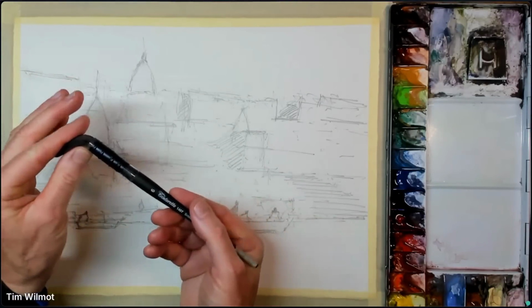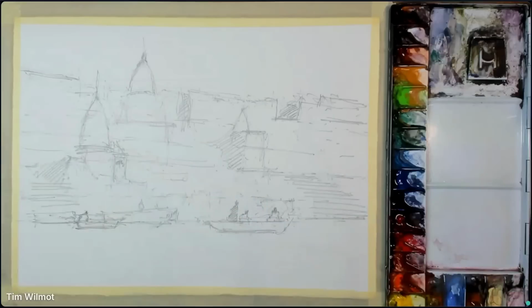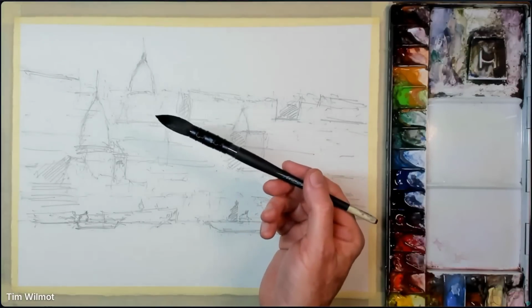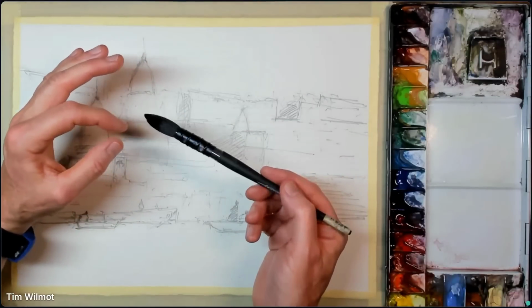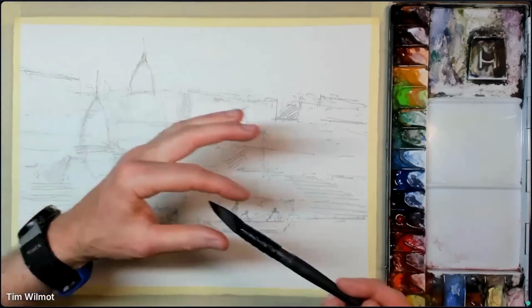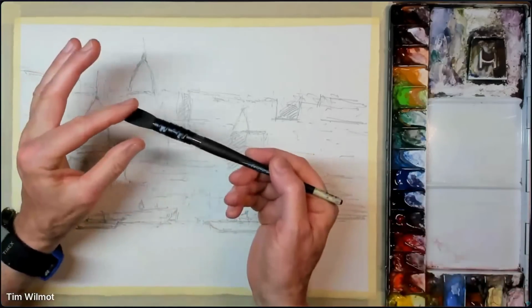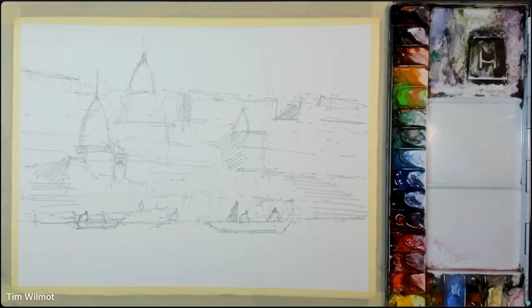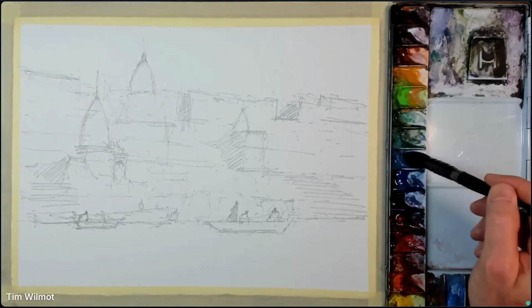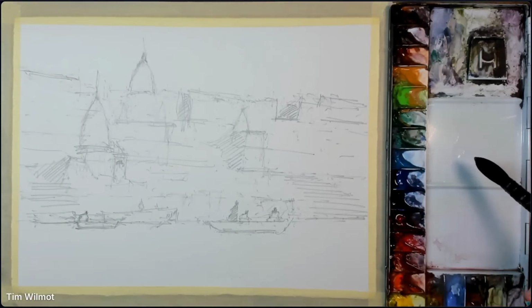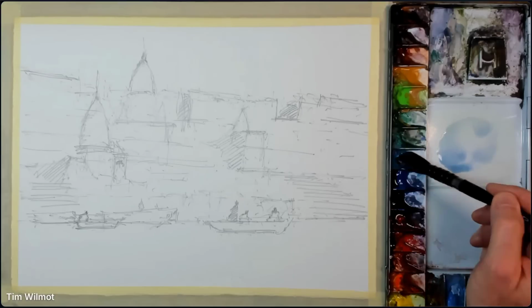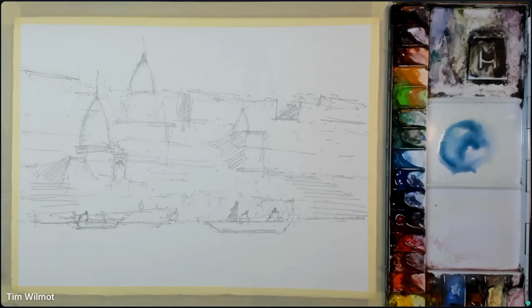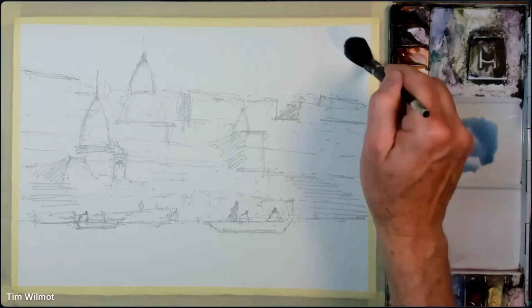All right, so brush, a good mop brush with a good point. I prefer a good quality synthetic brush, but a brush of your choice, something that's going to hold a lot of water, and has a good point to it as well, and a good edge. All right. And let's load up the brush then with maybe a combination of cerulean blue and this lavender.